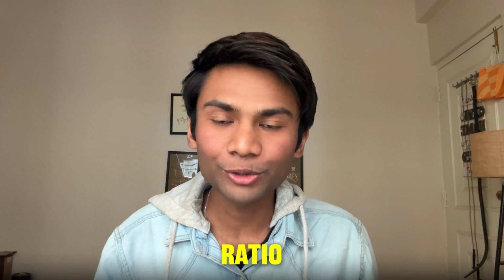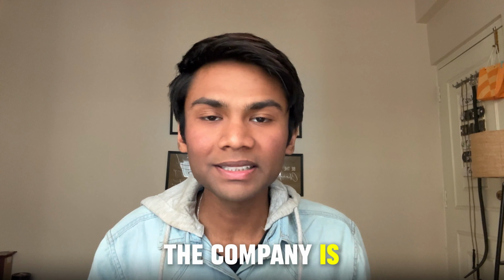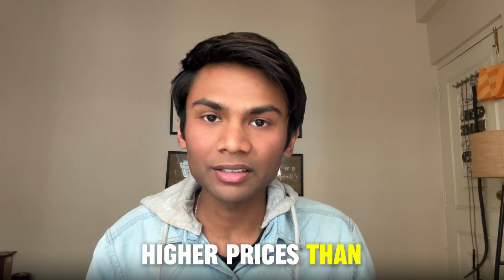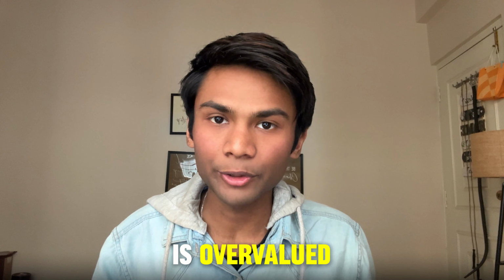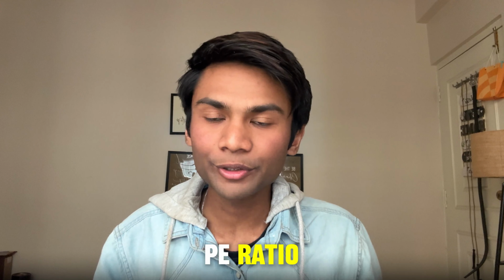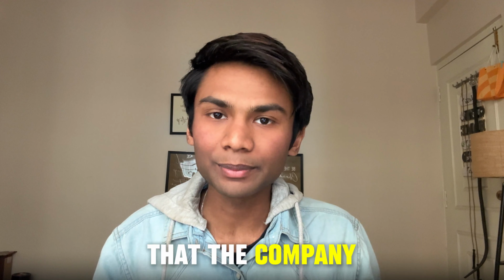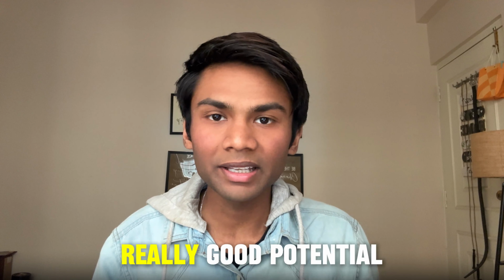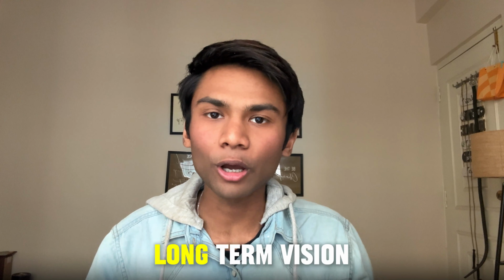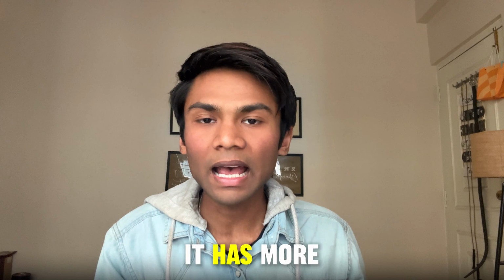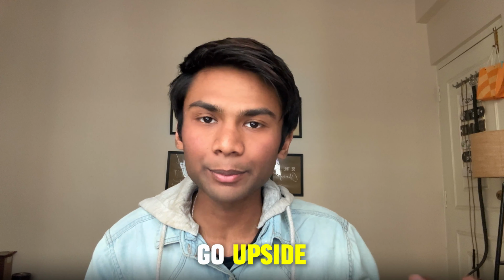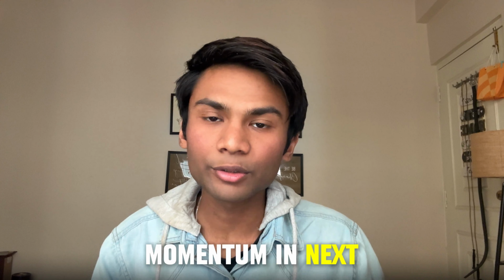A higher PE ratio usually means that the company is trading at higher prices than the actual profits, and it means that the company is overvalued. And if the PE ratio is lower, then it means that the company is undervalued and it has really good potential if you have a long term vision in that company. If you invest in that company, it has a more likely chance to go upside in the next 2 to 3 years.